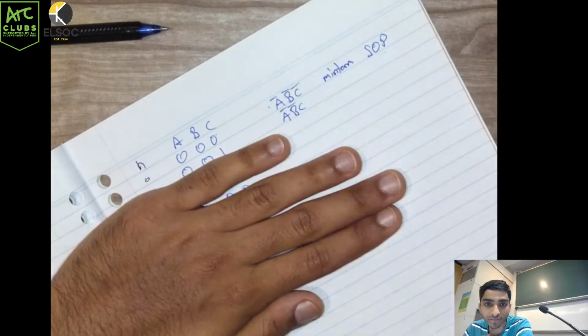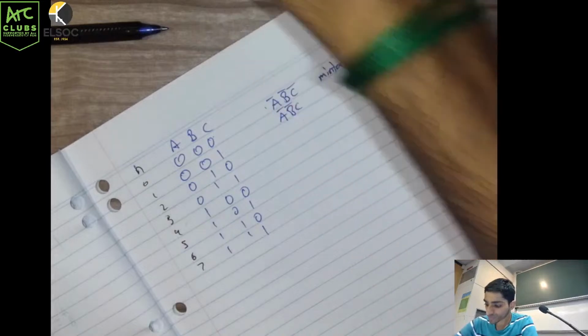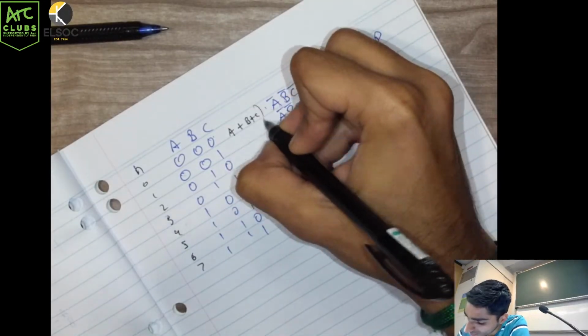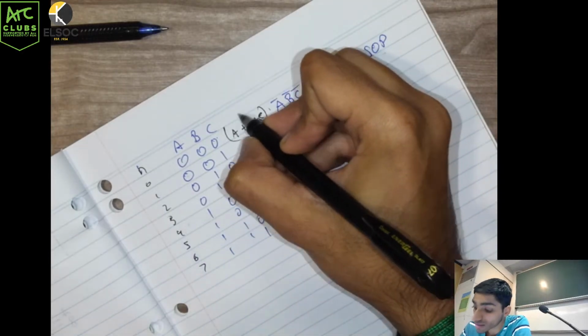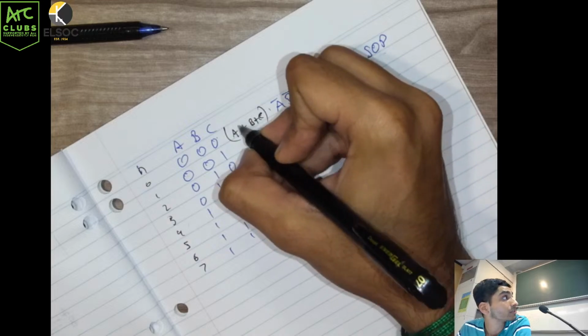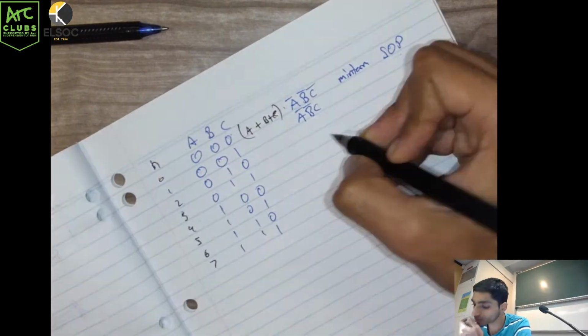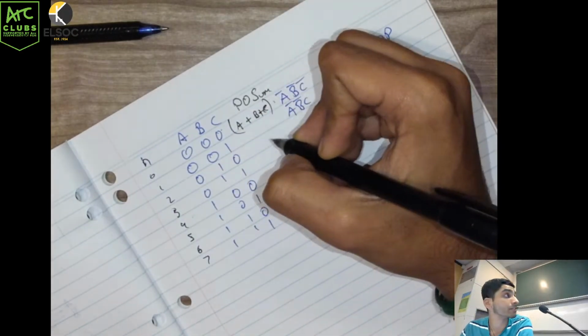A or B or C. This is your max term. You'll notice that if all of these are 0, the output is 0. So this is your max term. It's summed together. So when you have several max terms, this would be the product of sums method.